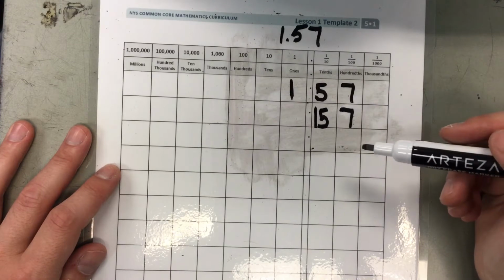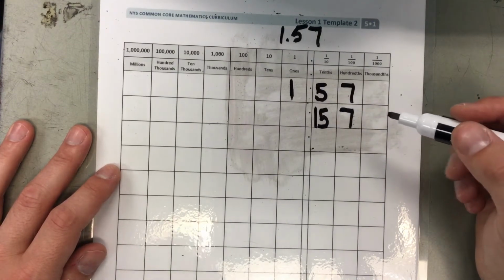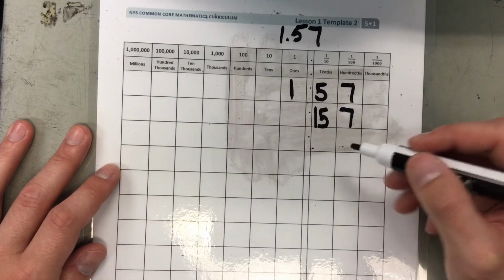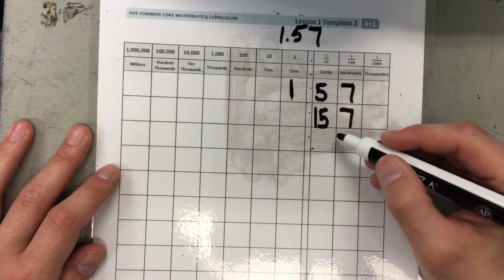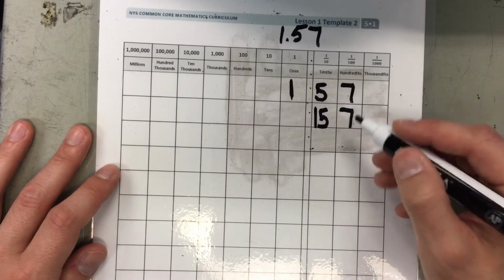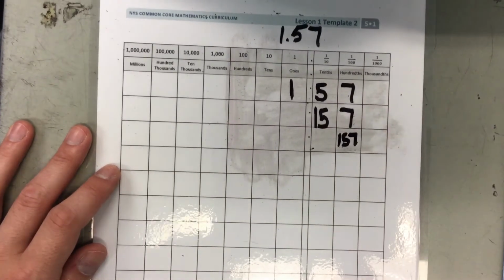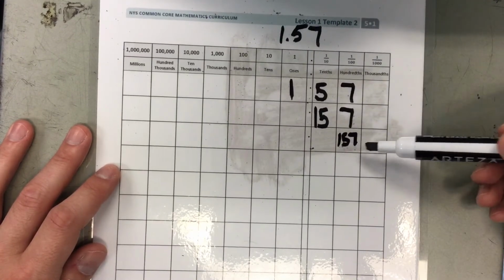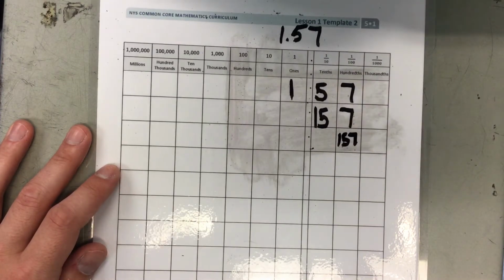Go ahead and pause this video and try to decompose this number using the greatest number of hundredths that you can. So when I decompose 15 tenths, that is the same thing as 150 hundredths, and I still have my 7 hundredths, so that would be 157 hundredths. So these three ways that we have named this number, 1 and 57 hundredths, they're all equivalent or equal.